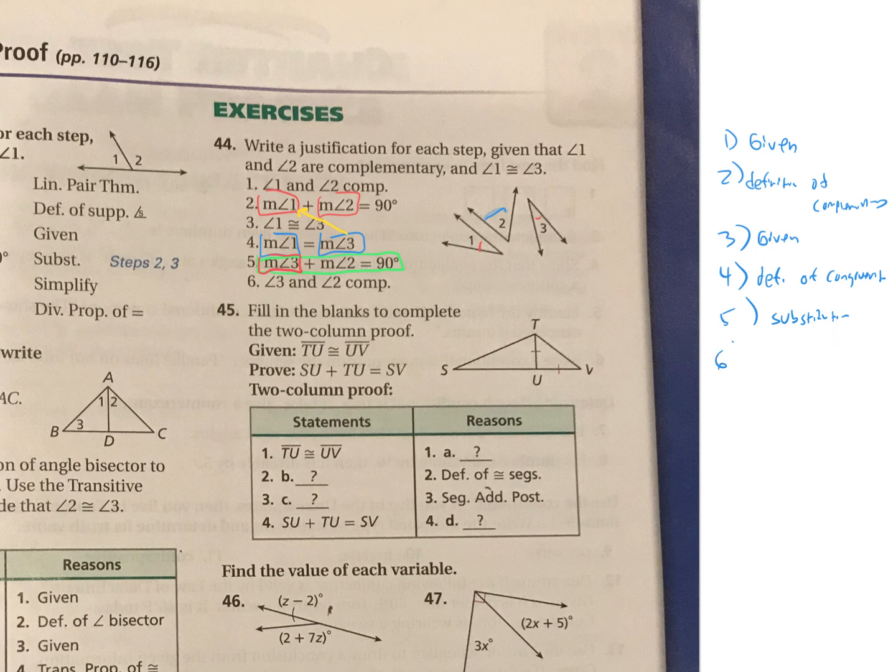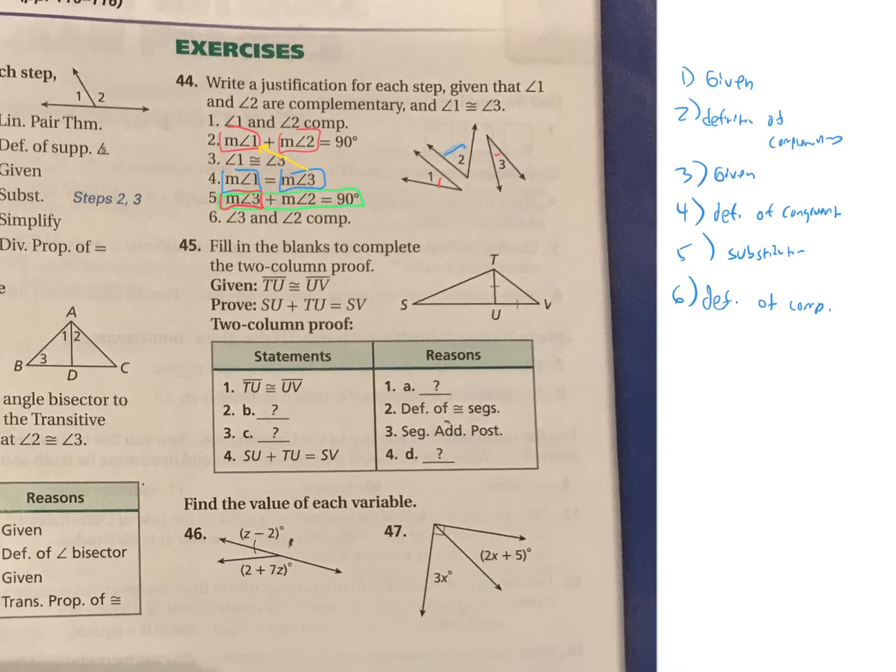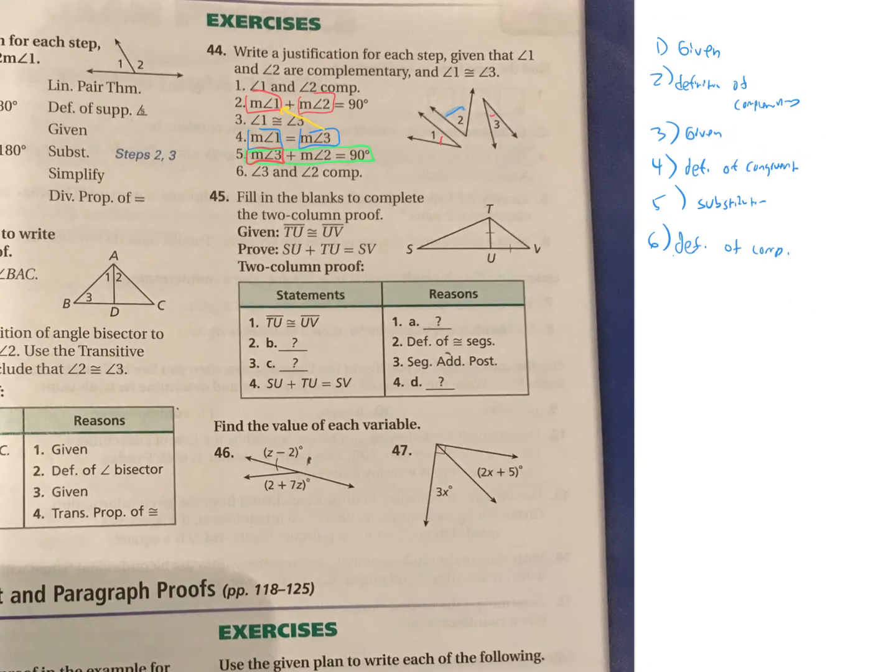And then at that point, the measure of angle 3 and the measure of angle 2 are complementary, and that's the definition of complementary. All right, so definition of complementary, because basically if two angles add up to 90, then they have to be complementary by the definition of complementary. All right, so the proofs are kind of weird. It takes a little getting used to.